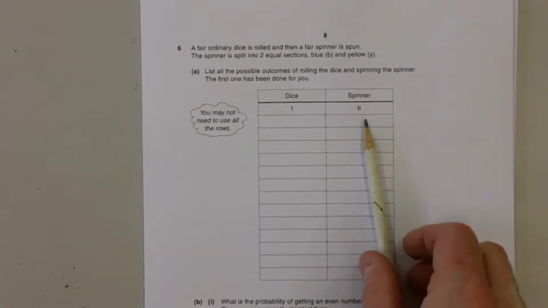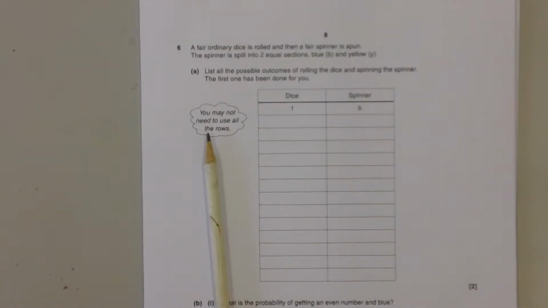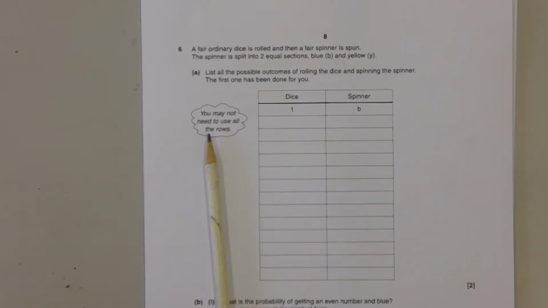land on blue. Notice you may not need to use all the rows, so don't carry on filling in the table until there's no space left. Just write down outcomes until you've covered all of them. So the way to do this is to do it systematically.